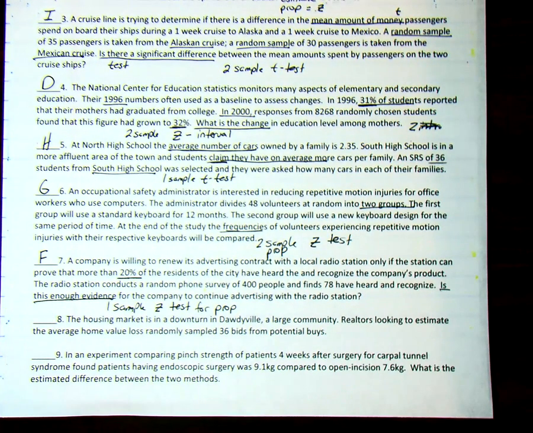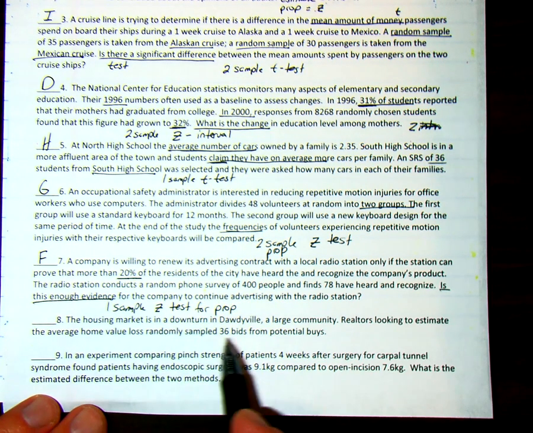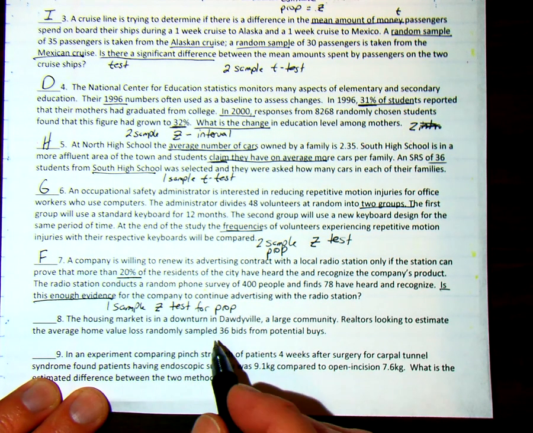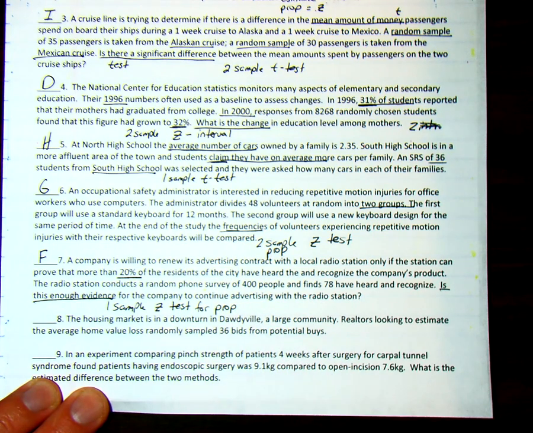The housing market is in a downturn in Dotyville, a large community. Now, why does it say large community? Again, if my sample size is too large, then they can't be independent. So that helps us realize that my sample size will be okay because they came from a large community. Anyway, that was a side note. Readers look to estimate the average home value loss and randomly sampled 36 bids from potential buyers.